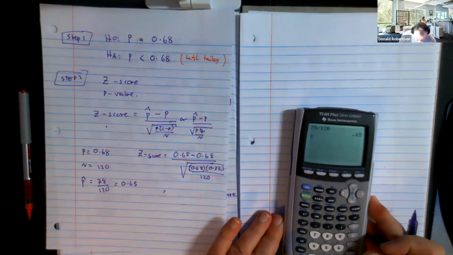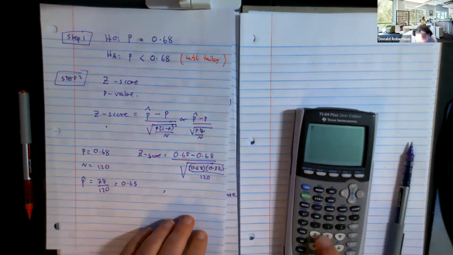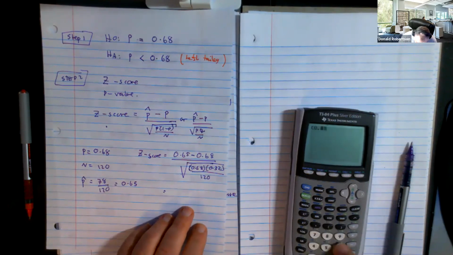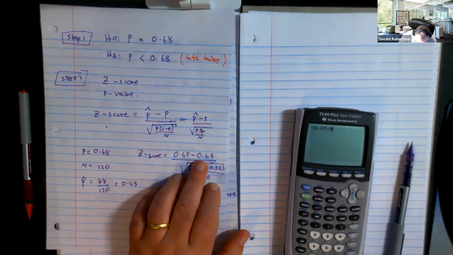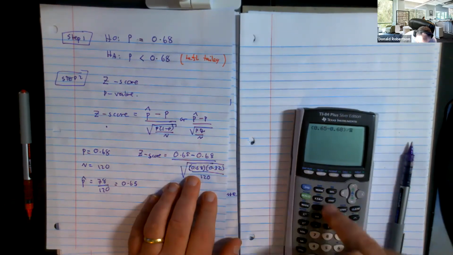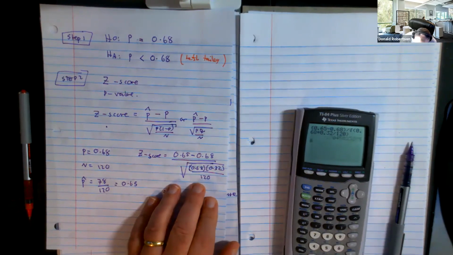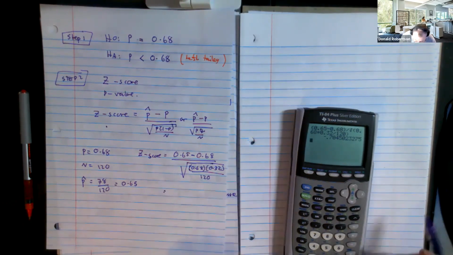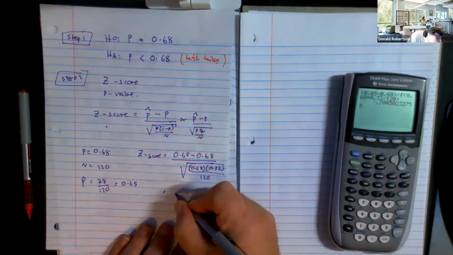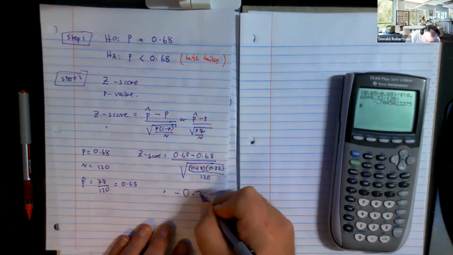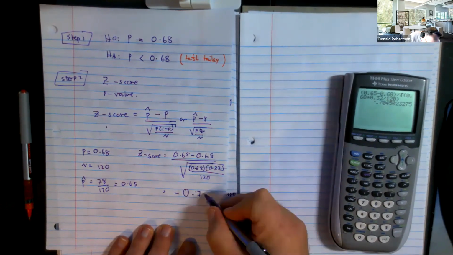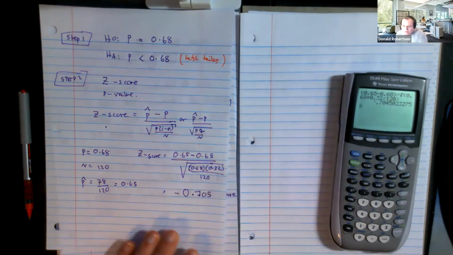And it looks something like this. Put a little bracket around it, 0.65, take away 0.68, close the bracket, divided by a big ugly square root, 0.68 times 0.32 divided by 120, and the answer I've got is negative 0.7. Well, if you want to be more accurate, negative 0.705 to 3 decimal places.